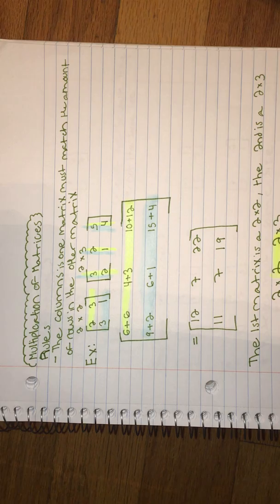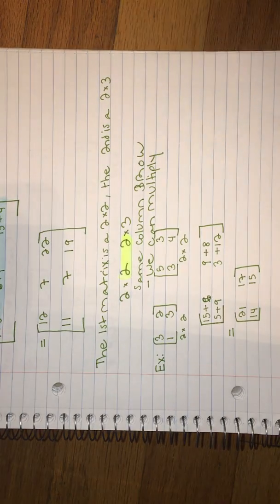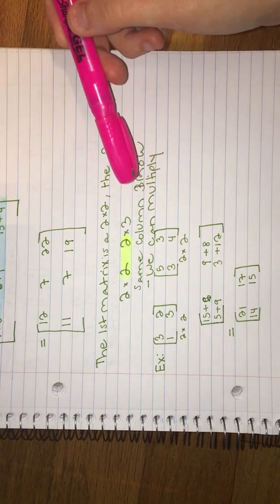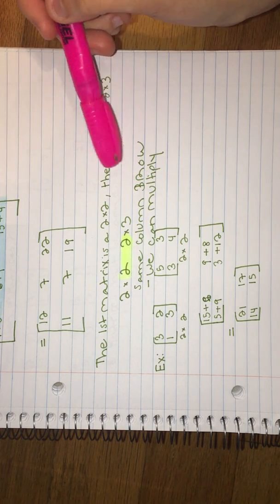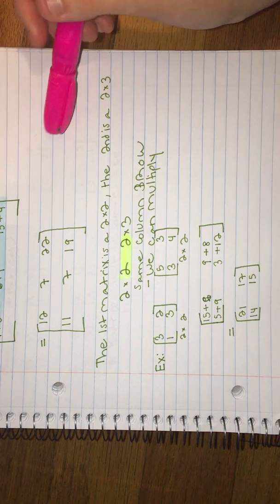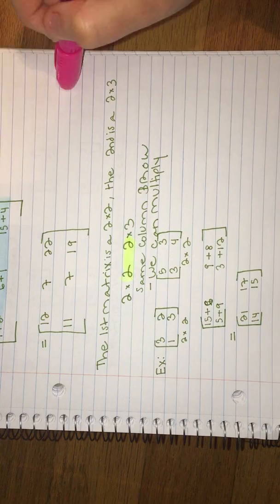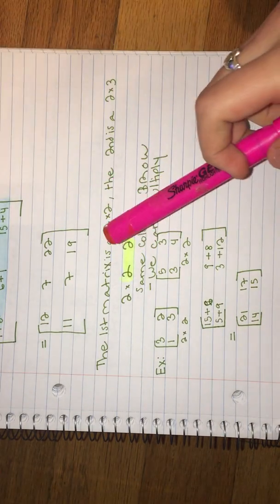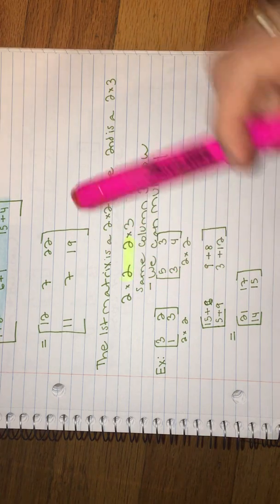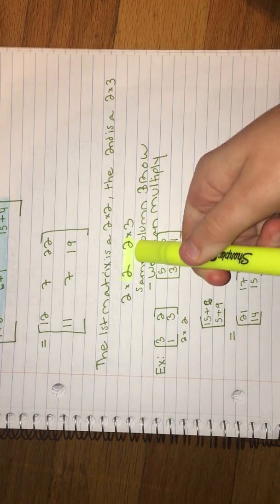To go back to the rule that we stated earlier, the first matrix is a 2 by 2 matrix. It has 2 rows and 2 columns. The second matrix is a 2 by 3, so it has 2 rows and 3 columns. When this rule applies, if you write the 2 by 2 and the 2 by 3, you see that these two numbers in the middle are the same.